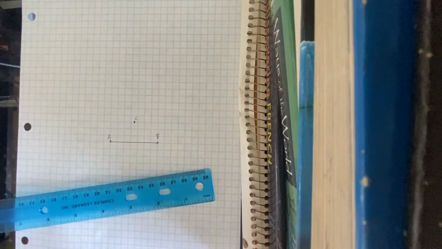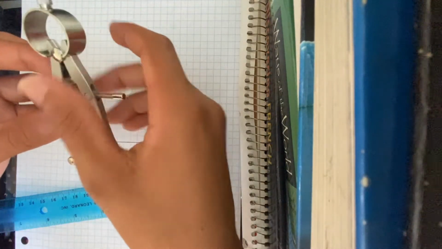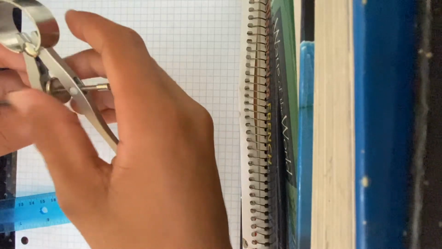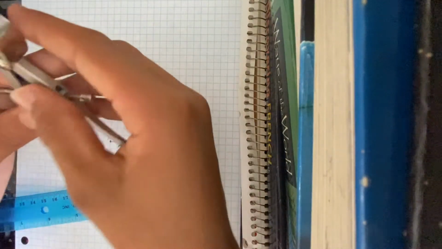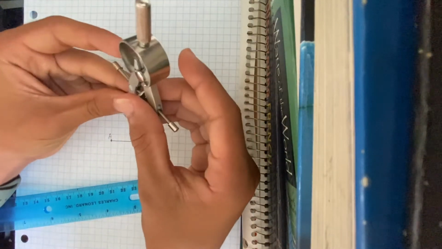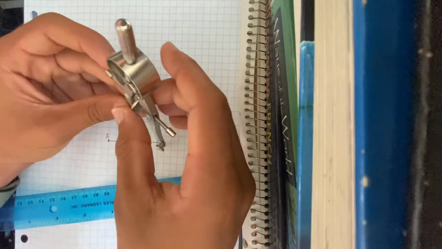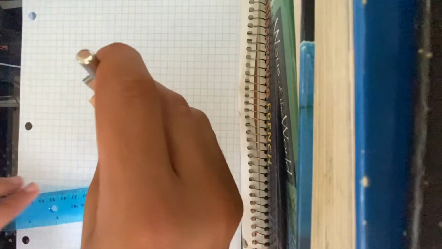And so, we're going to take our compass, and we're going to conform it to the right size. The size I'm going for here is the distance from C to B. So just about there.